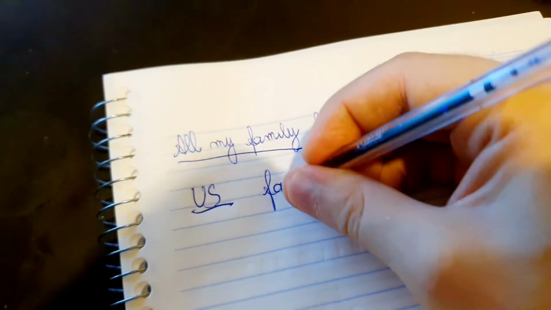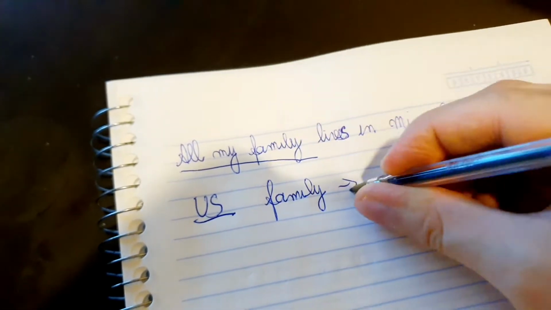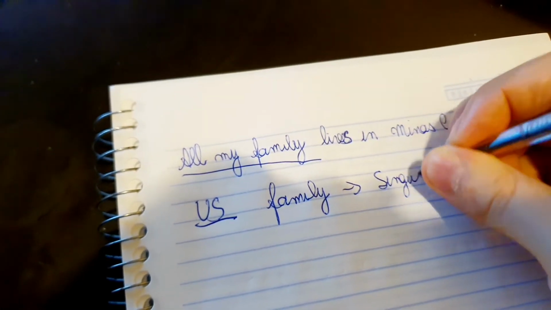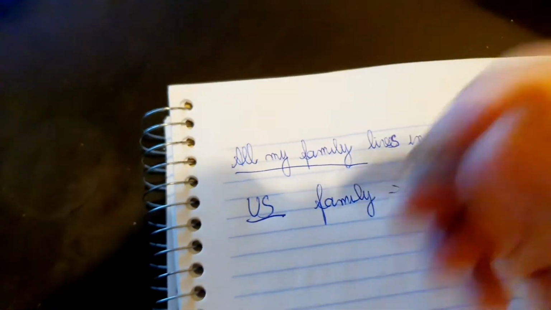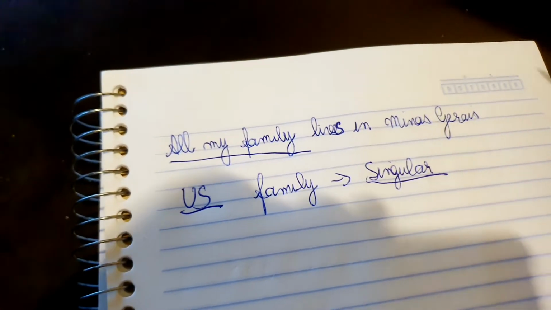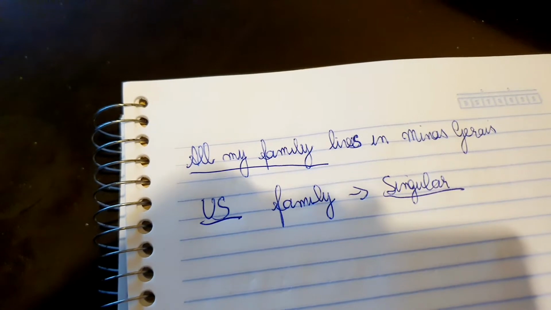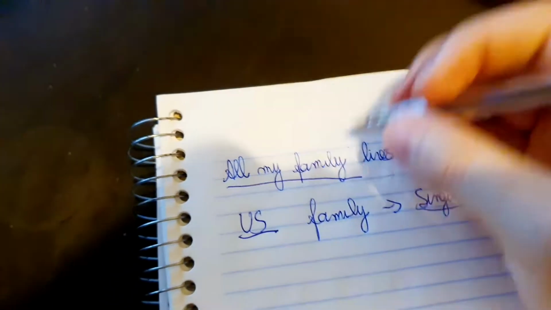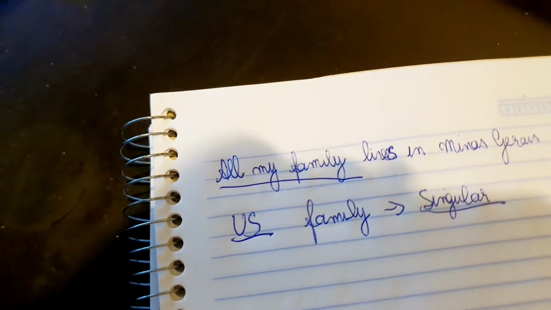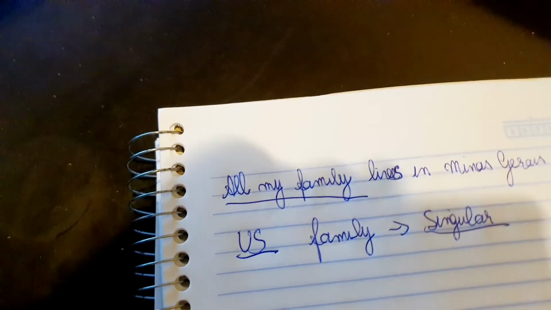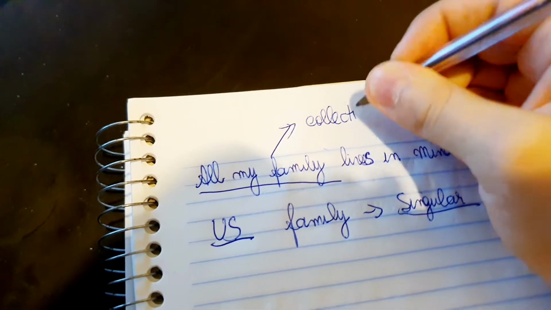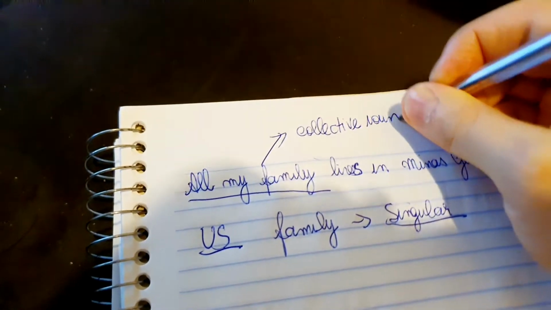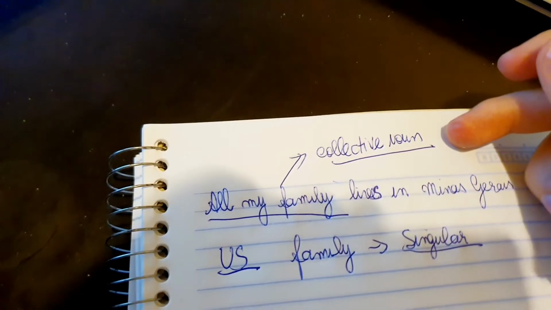In America, family is used in singular because the word itself is singular, right? In other varieties of English, you can use it in plural as well. So all my family lives is more proper because it's singular. Despite being a collective noun, family is a group of people.